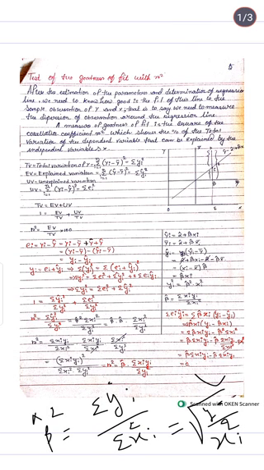So sum of ei yi hat is equal to 0. That means, beta hat, sum of beta hat xi into small yi minus small yi hat. So ei is equal to yi minus yi hat, and yi hat is equal to, from this line, beta hat xi.